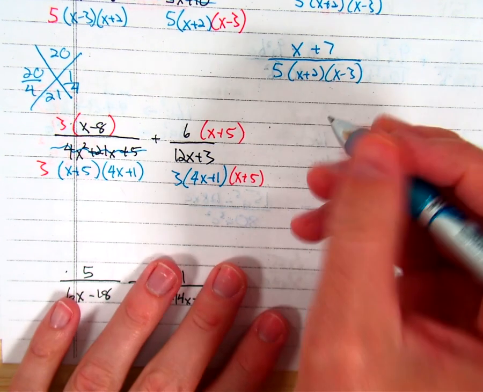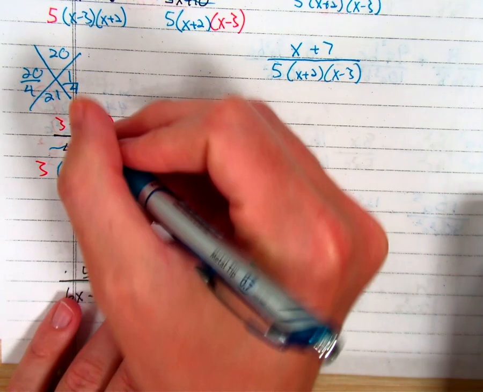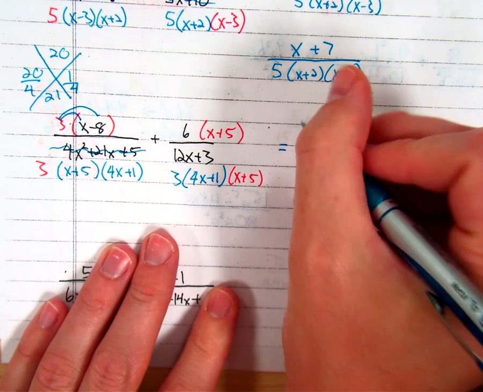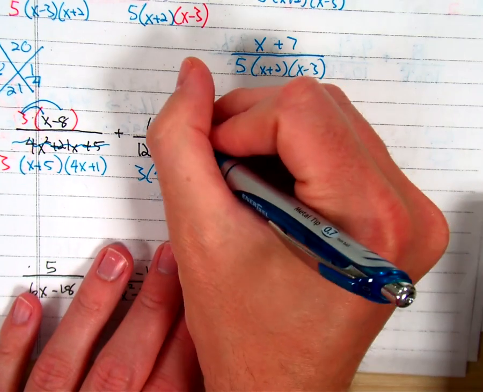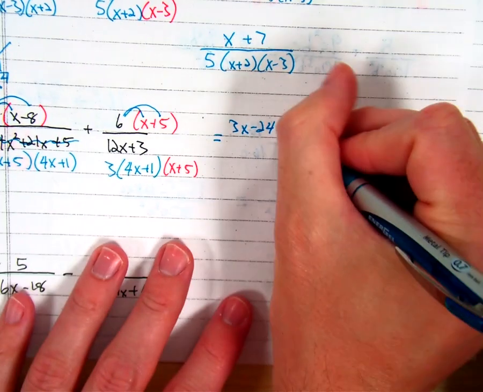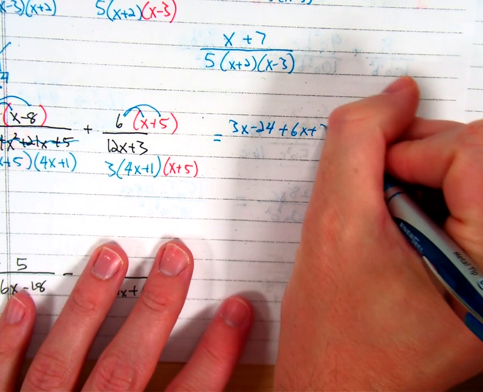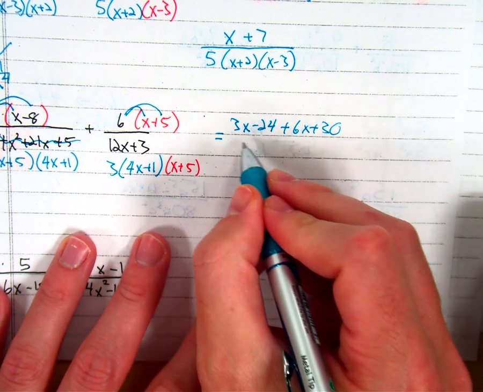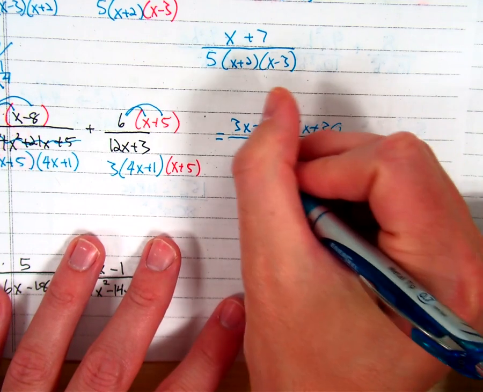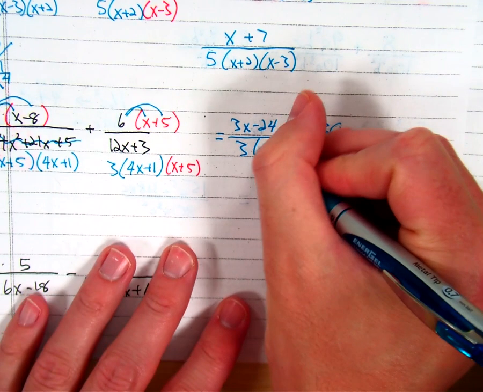Now we simplify the tops. 3x minus 24 plus 6x plus 30. See, this was a plus, so we didn't have to worry about taking the minus with it. Over our common denominator.